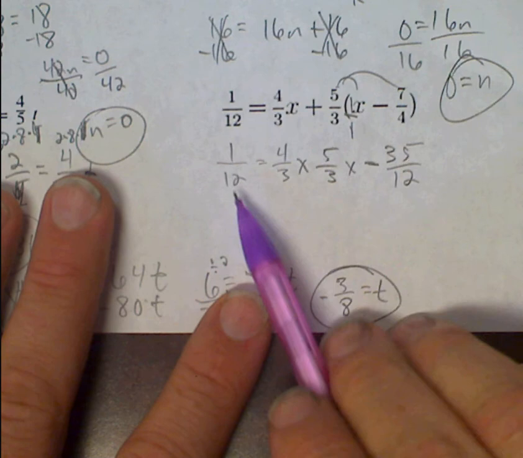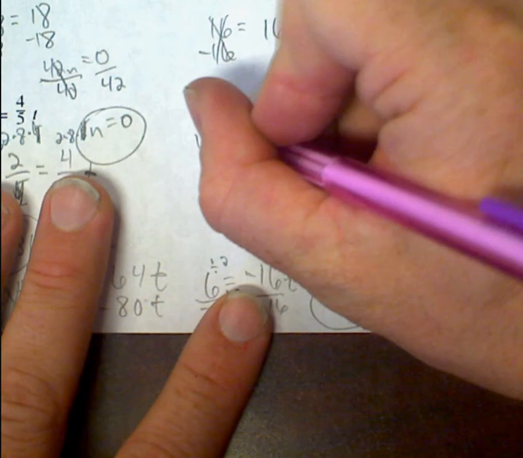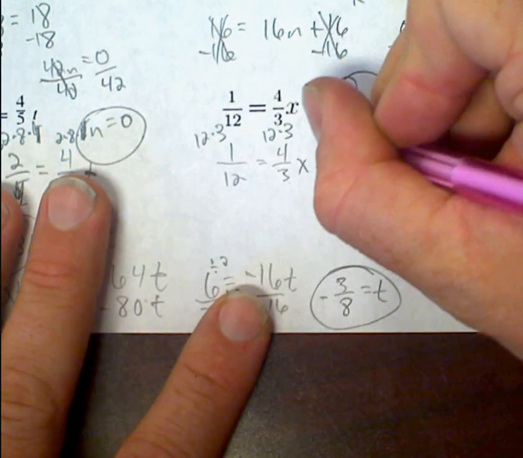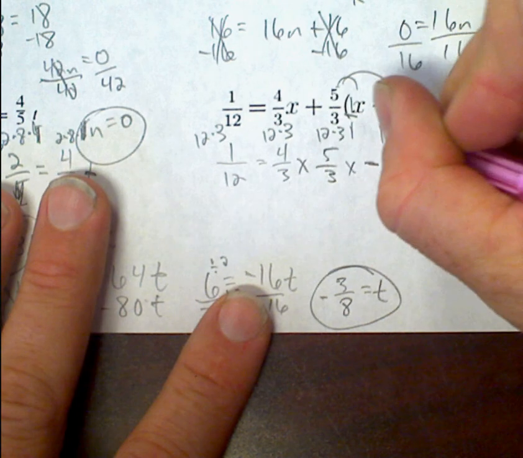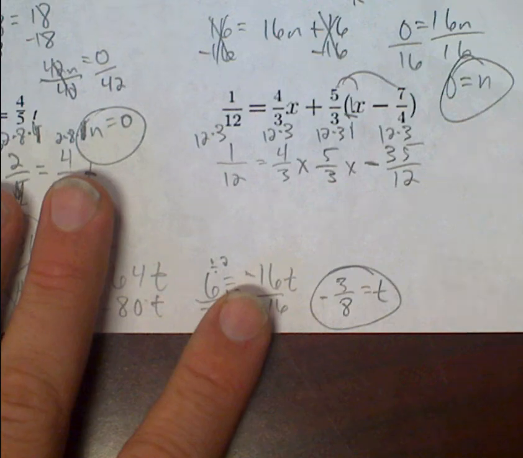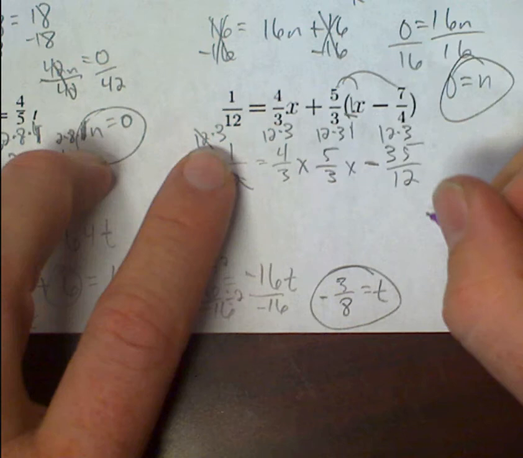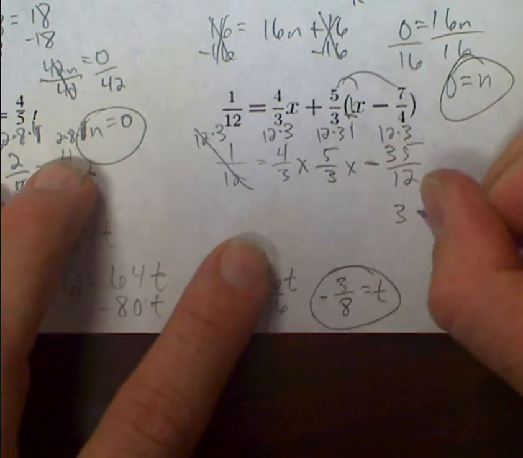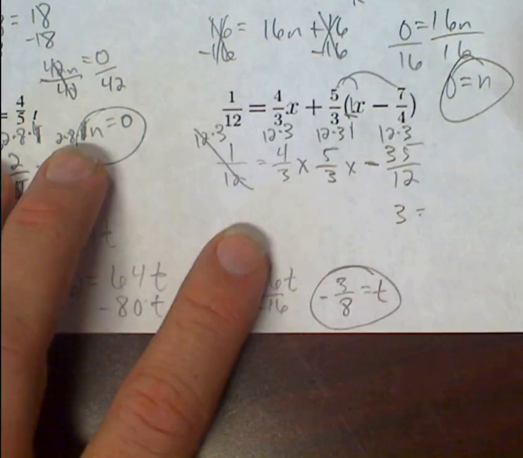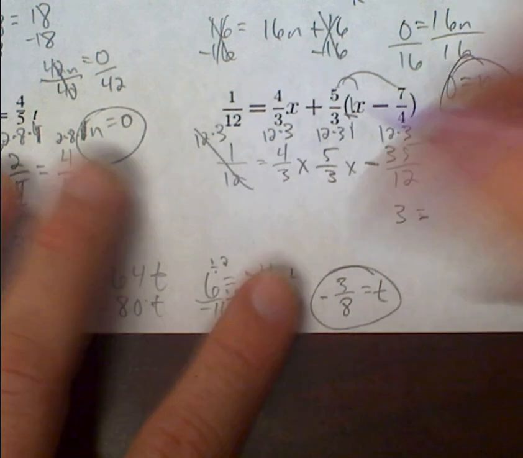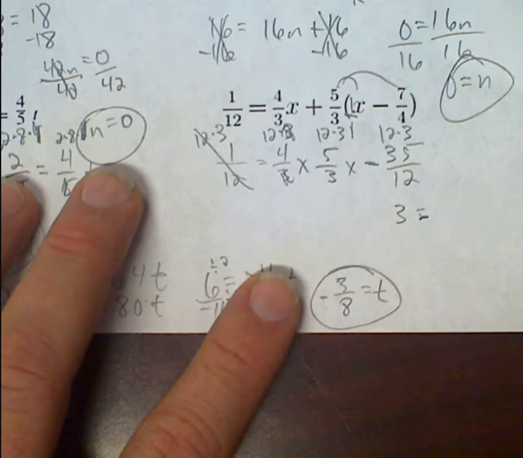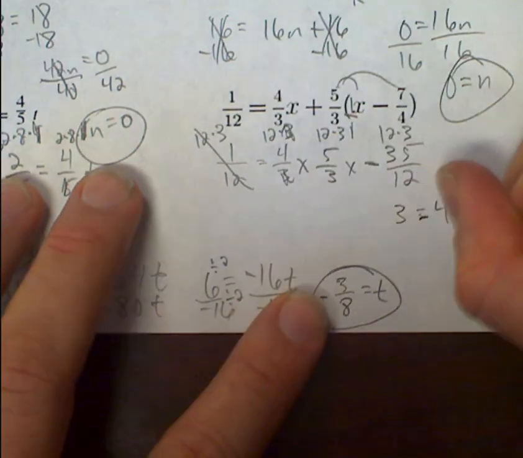My denominators are 12 and 3. 12 times 3. The 12's cancel. 3 times 1 is 3 equals, my 3's cancel. 12 times 4 is 48x.